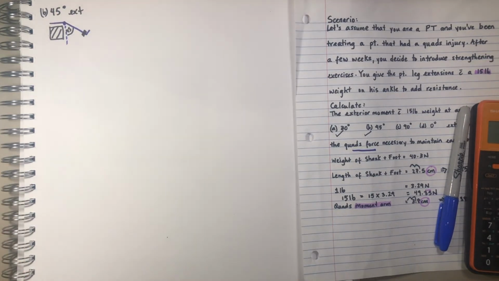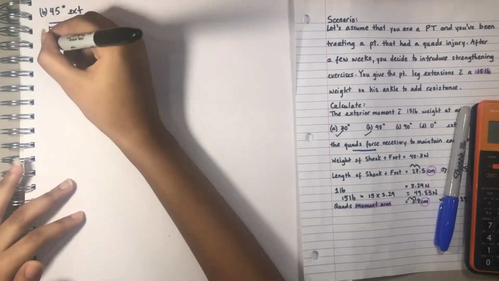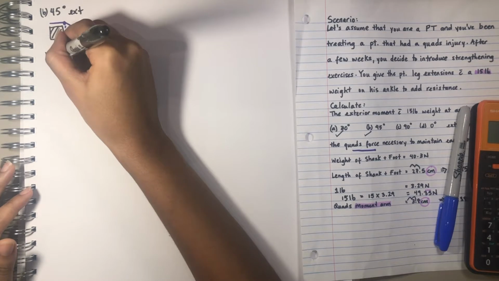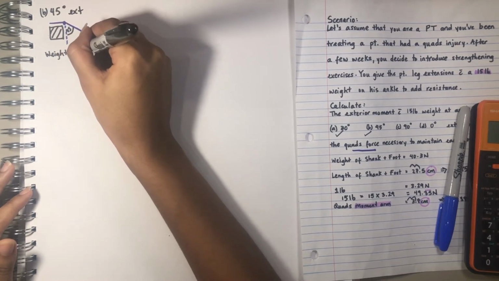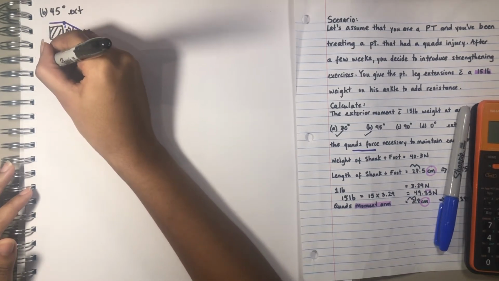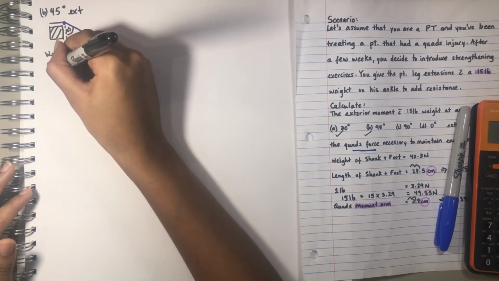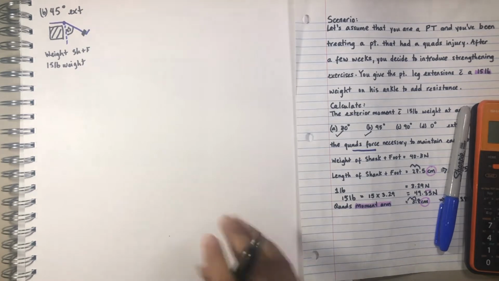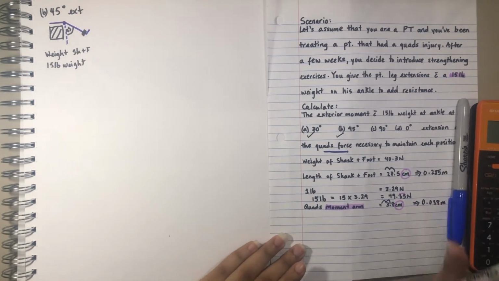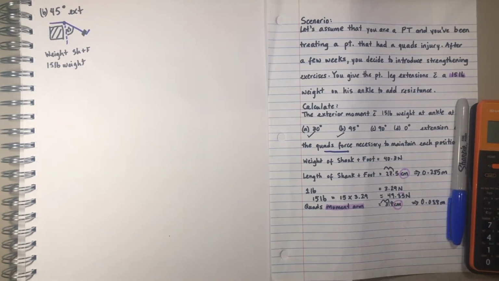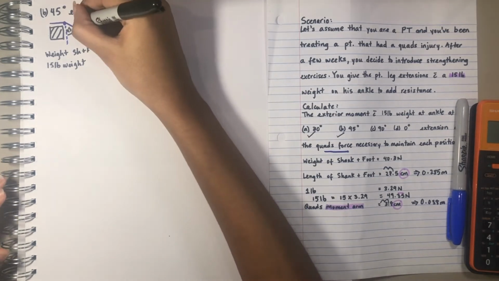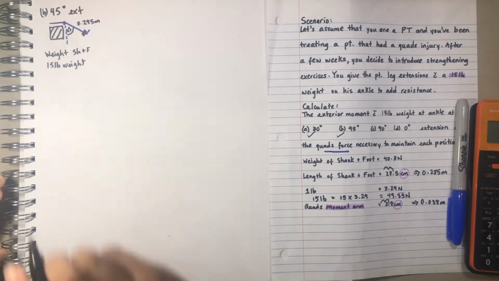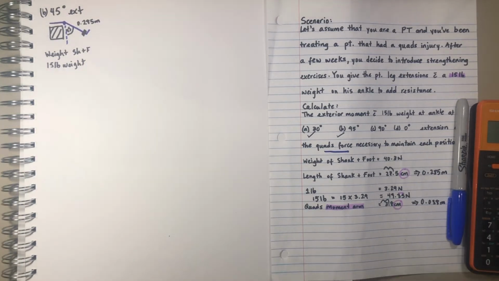So we already know that we have two forces acting: the weight of the shank and foot, and the 15-pound weight, right? Remember in the question, they gave us the length of the shank and foot, and from the last question, we already know that it's 0.285 meters, right? So let's get this calculation going.